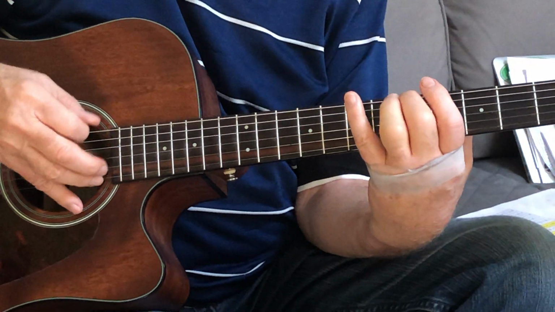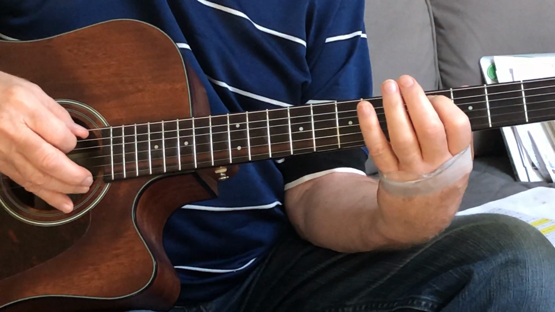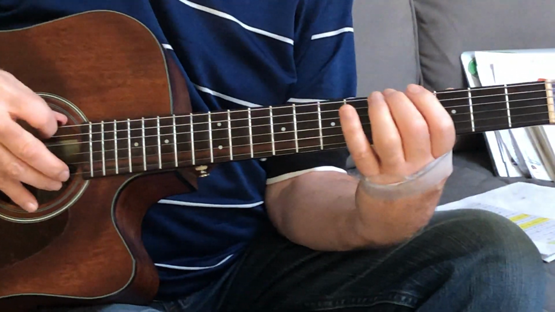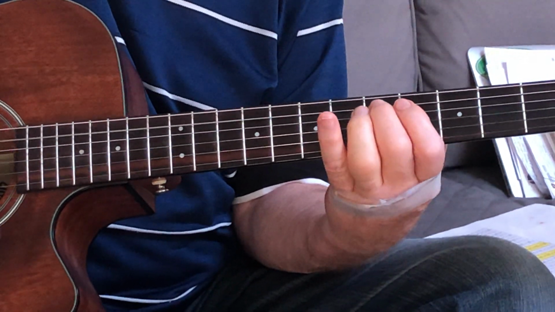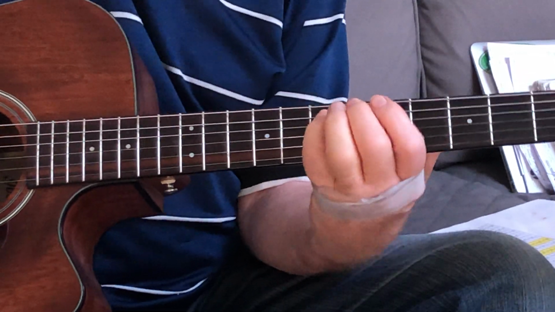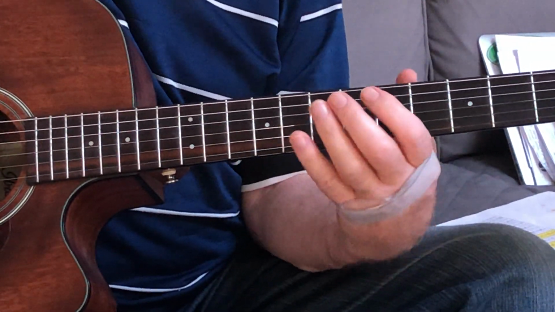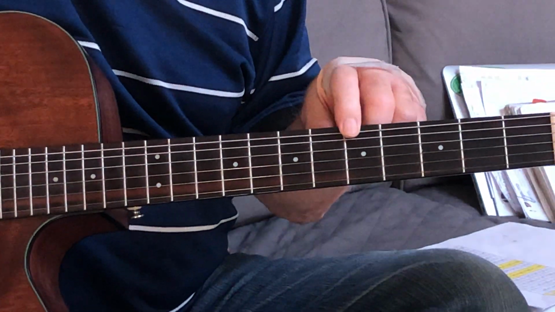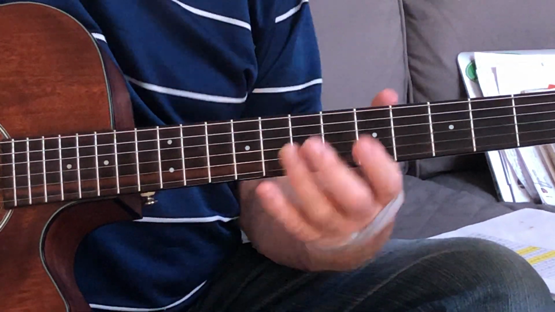And I'm going 1st, 2nd, 3rd. That is string 4, fret 4, and that is A, B, C sharp. The 4th is D, and the 5th is at string 4, fret 7. So, I said, to play a power chord, you're playing the 1st and the 5th. So here's the 1st, string 6 fret 5, and here's the 5th.